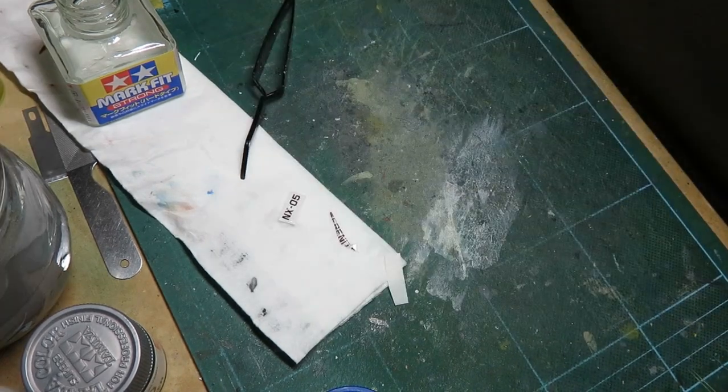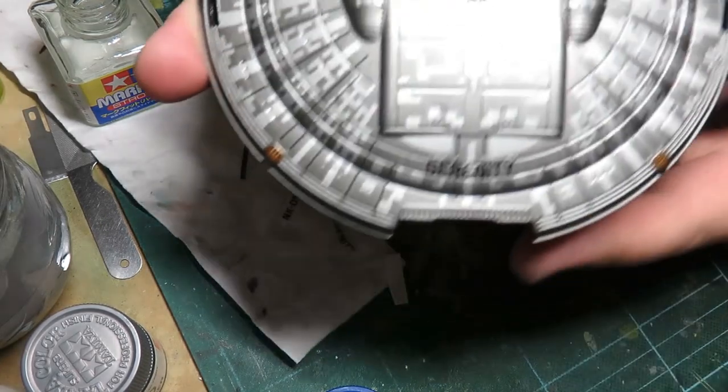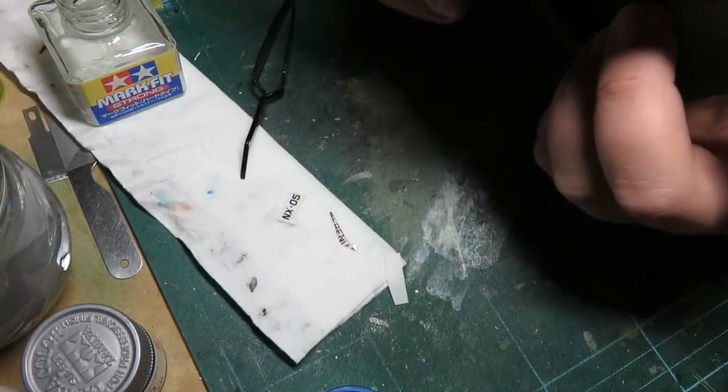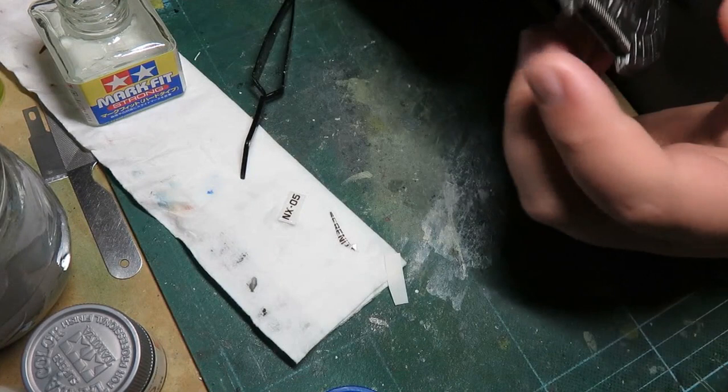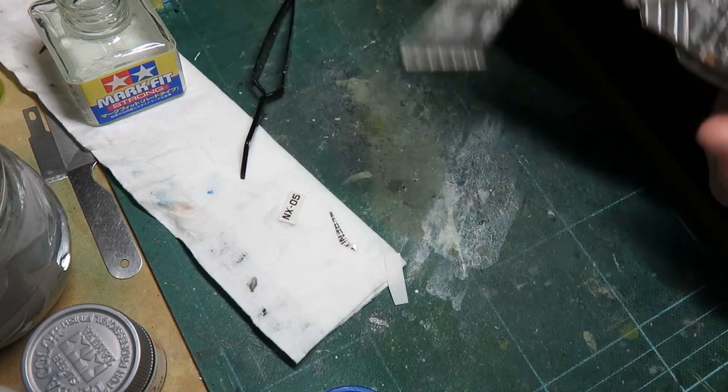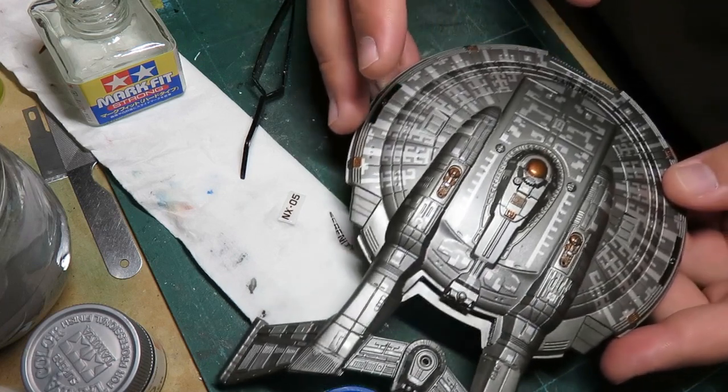Alright, it's a good thing I made some spares because, yeah, I had to use my backup here. But I did get it on there. Look at that. There's a Serenity. I did come up with a bit of a solution. That is to make the decal film a little bit wider than I normally would. You know, don't cut it as close.